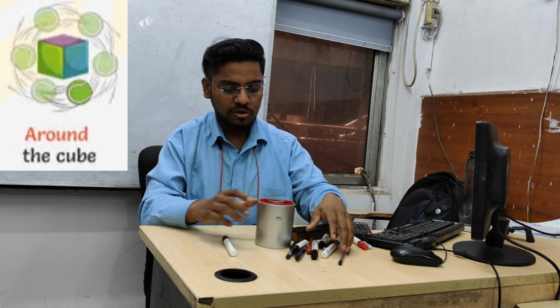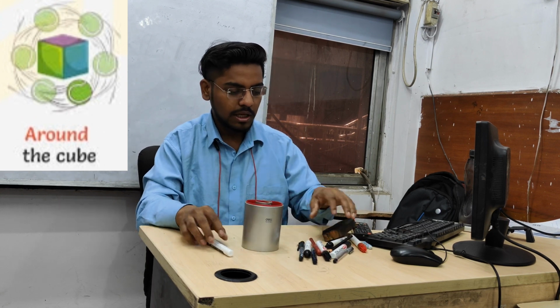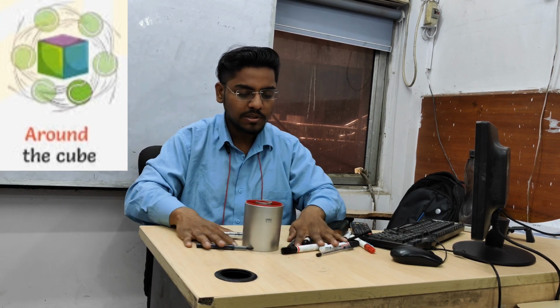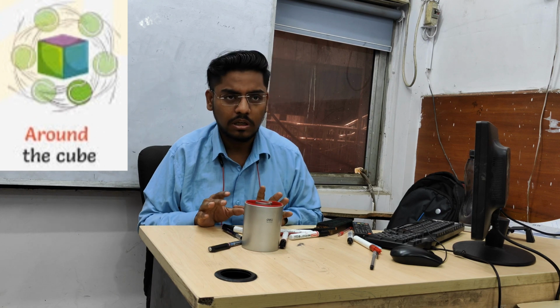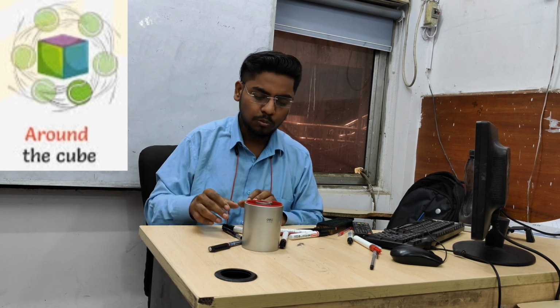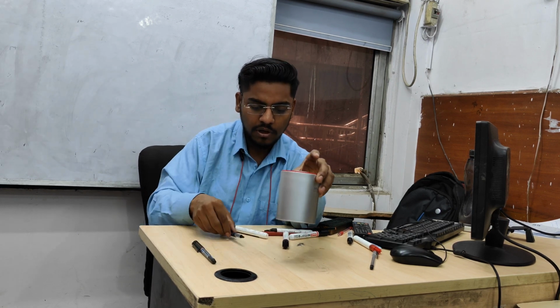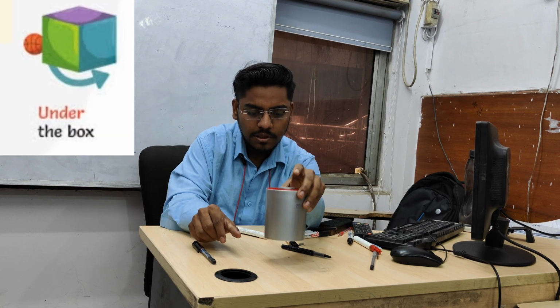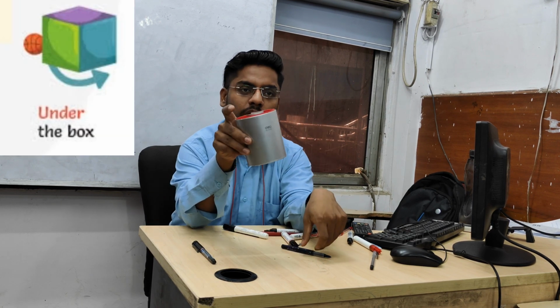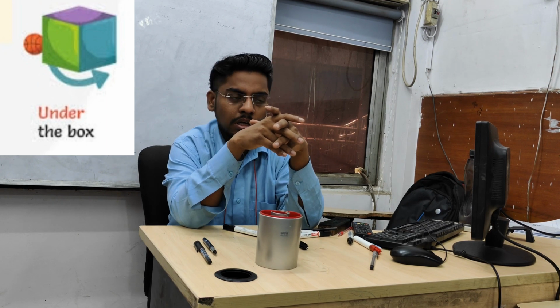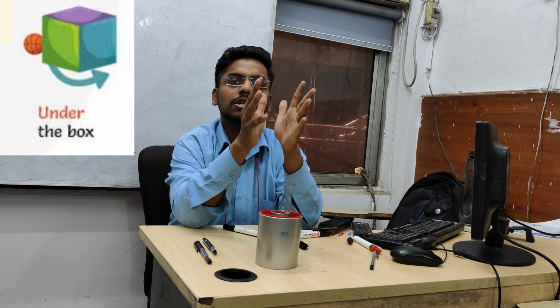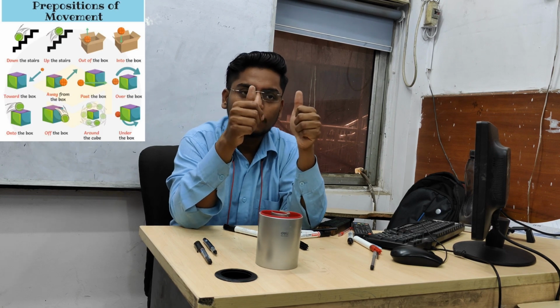Can you see this circle? If I put all the markers surrounding it and they are just moving here and there, that means they are around the object. Correct? When something is moving surrounding the object, that is around the object. Correct? Let me explain more regarding under. When I hold this pen like this, that means this pen is moving under the object, as you can see over here, under the object. Got it? So this was the whole scenario of prepositions of movement. Hope you got it. Thank you so much.